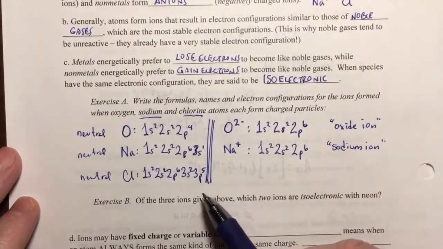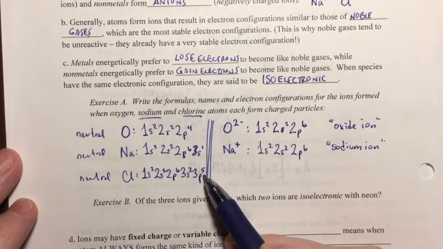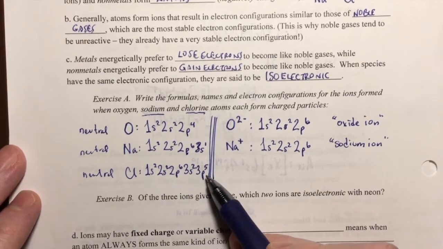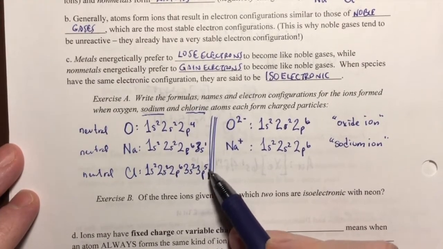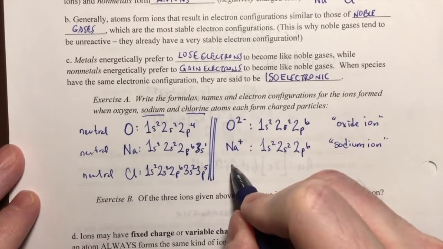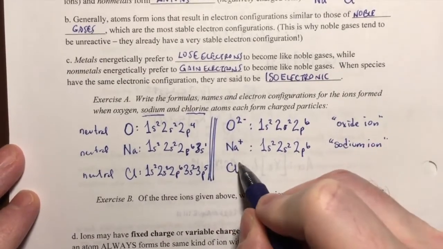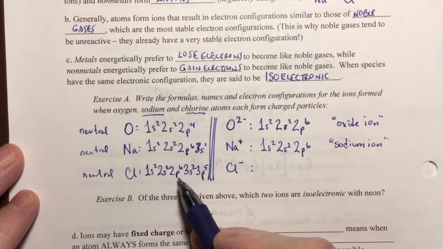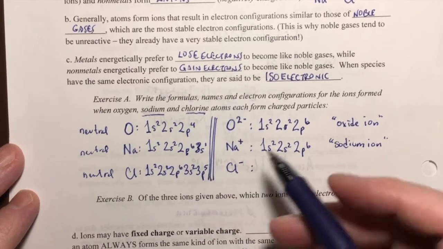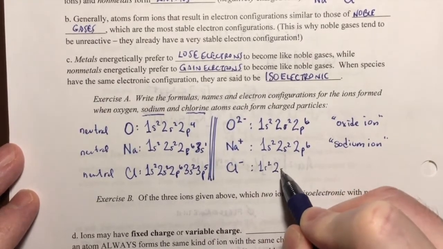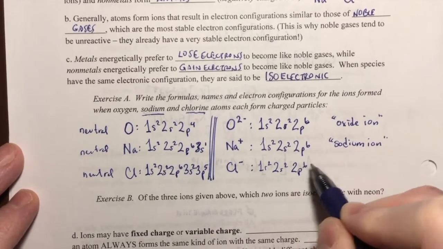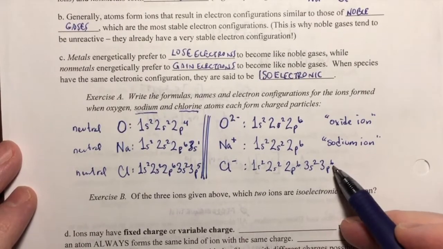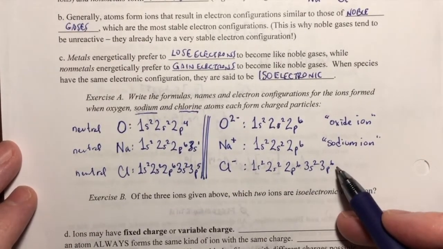So we can see that the electron that it's going to gain is going to be put right there in its valence level in the 3p subshell. And then instead of 3p5, it will be 3p6. So chlorine, when it gains 1 electron, it takes on 1 negative charge. And then it's 1s2, 2s2, 2p6, 3s2, 3p6, instead of 3p5 because it's taken on an extra electron.